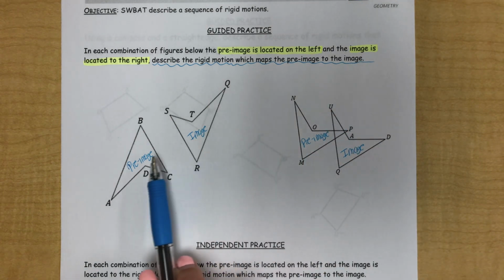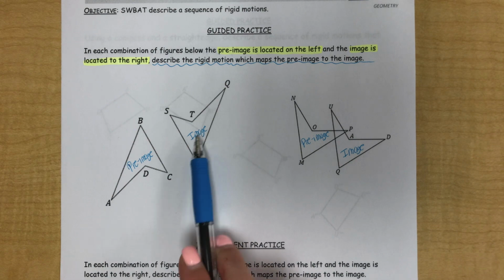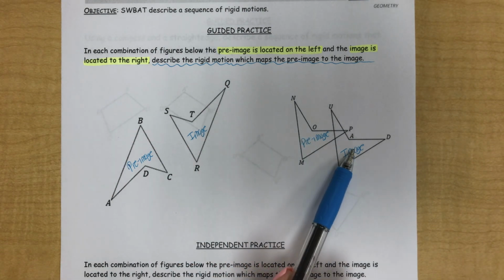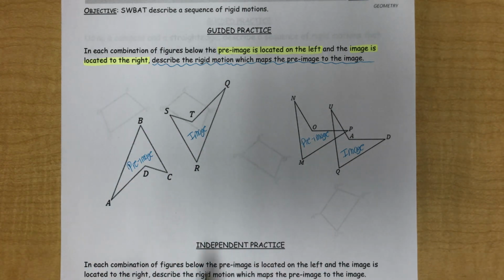So I need to move somehow from here to here, and then again, from here to here. Now, as I look at the first example, it looks like it's going to be a rotation. I know that in a rotation, orientation is preserved. That means the order of the letters. So if anyone's confused whether it's a rotation or a reflection, you can always check the order of the letters. You can check the orientation.